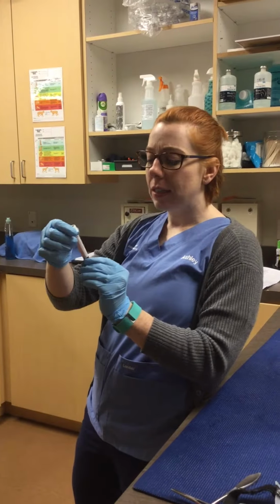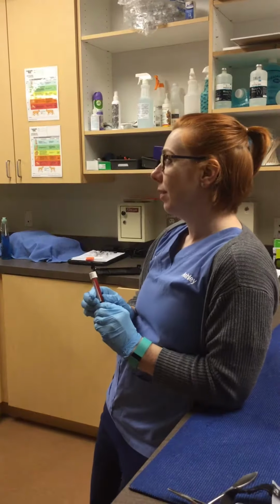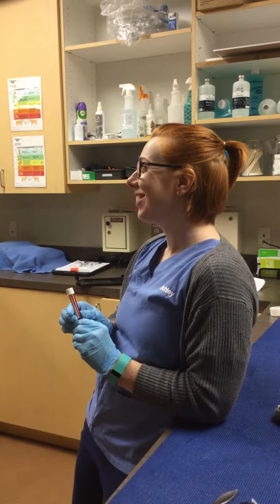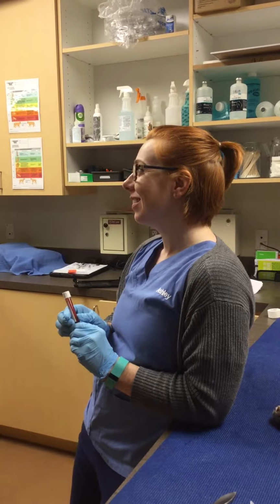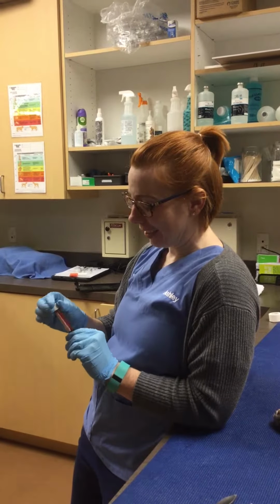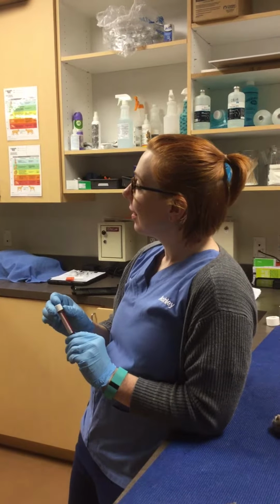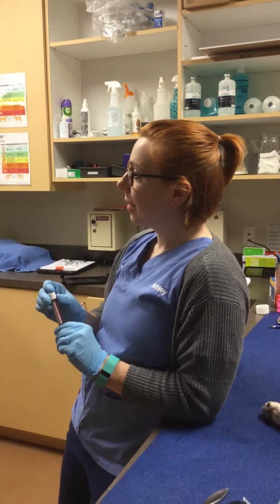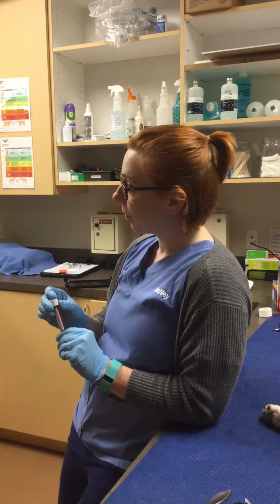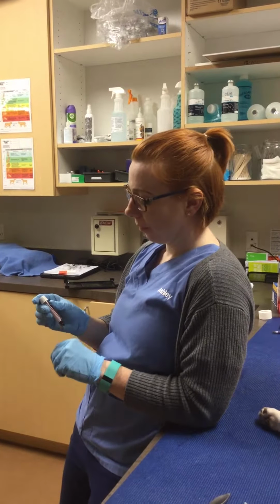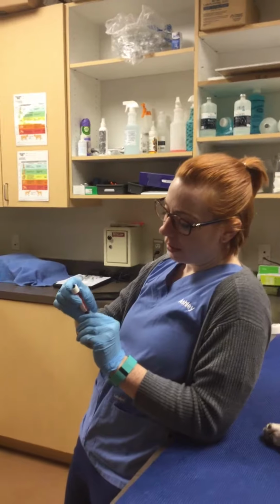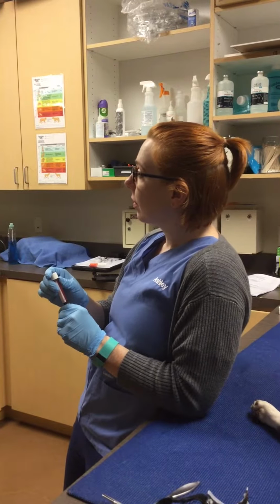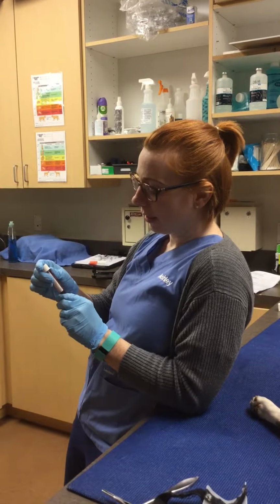So at 10 seconds, I still don't have a clot. It's another 10 seconds. So now we've reached 1 minute. And I'm still going to keep checking until the clot forms. Another 10 seconds.